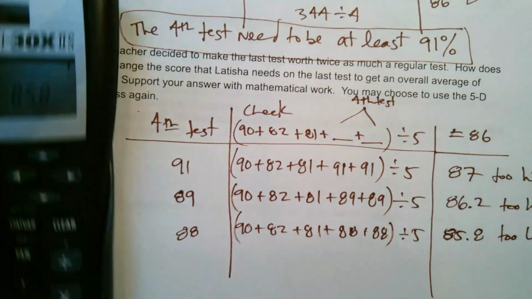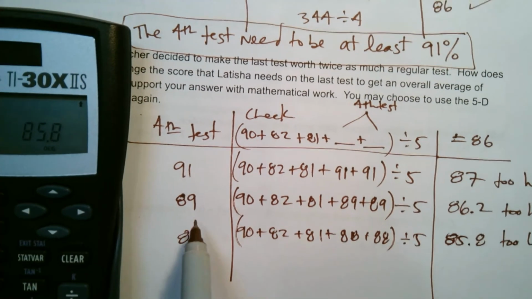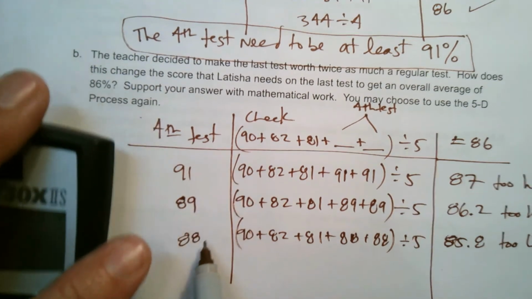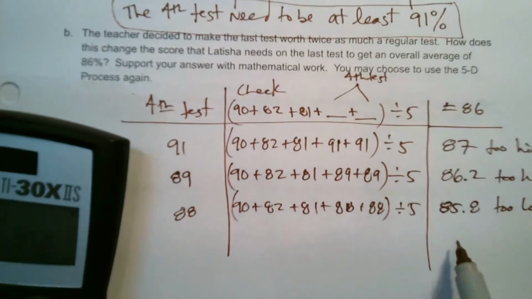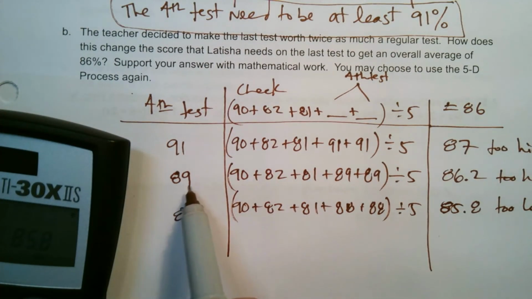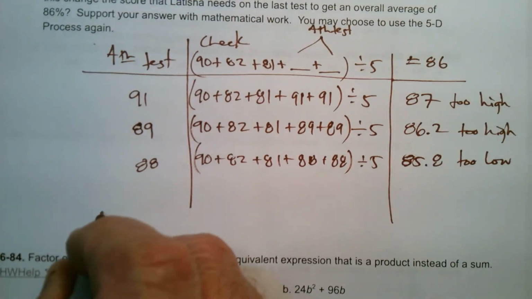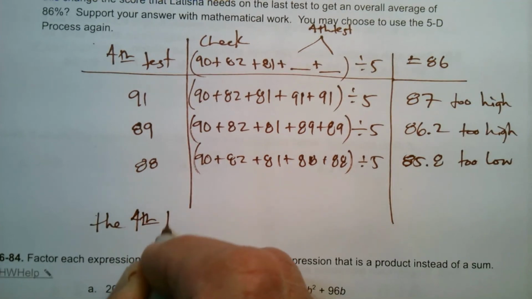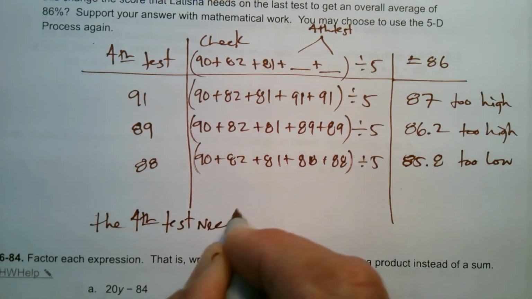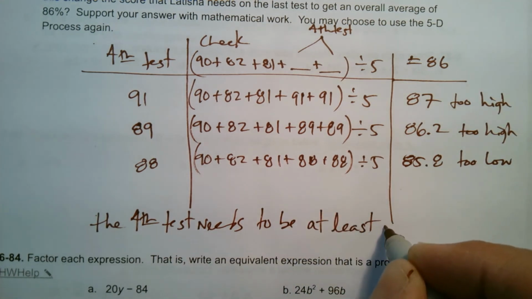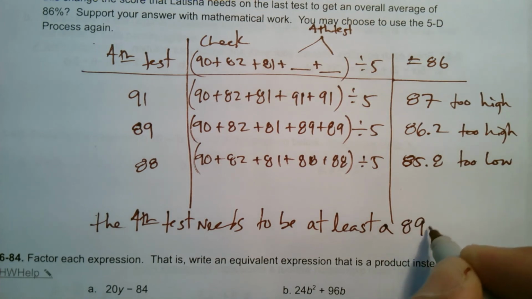So here's our situation at this point. So we need her to get what? Letitia, if Letitia scored an 88 on the last test, she wouldn't make the mark. If she scored an 89, she's just barely above the mark. So that's kind of where we're going to land, right? So we would say that Letitia, so the fourth test needs to be at least a 89%.